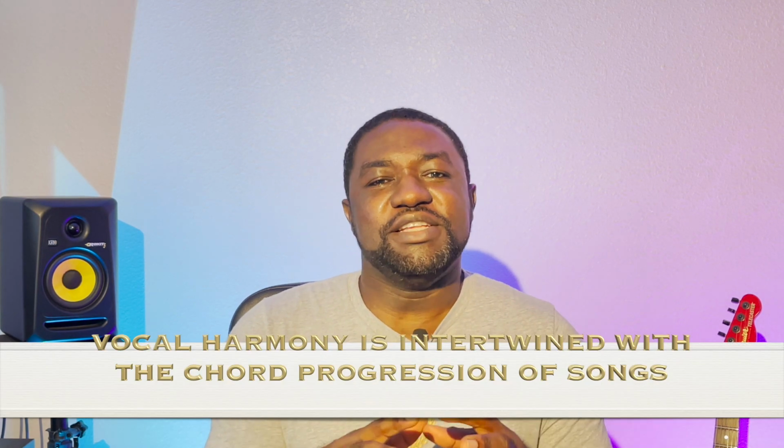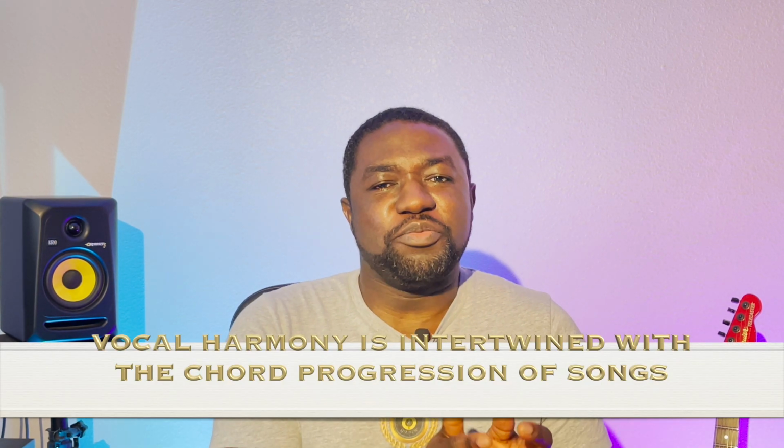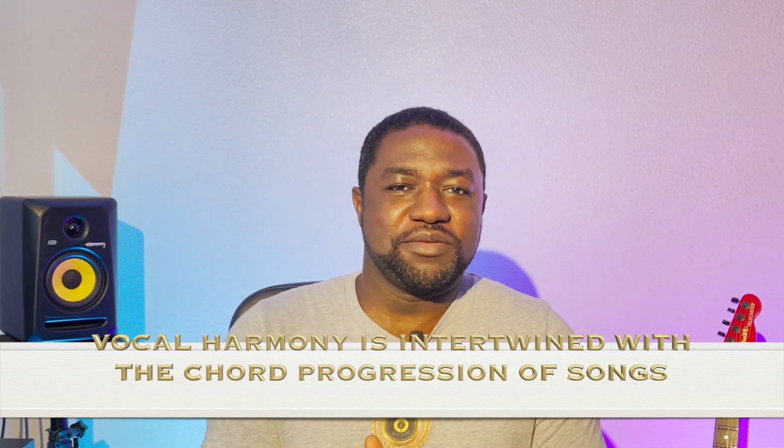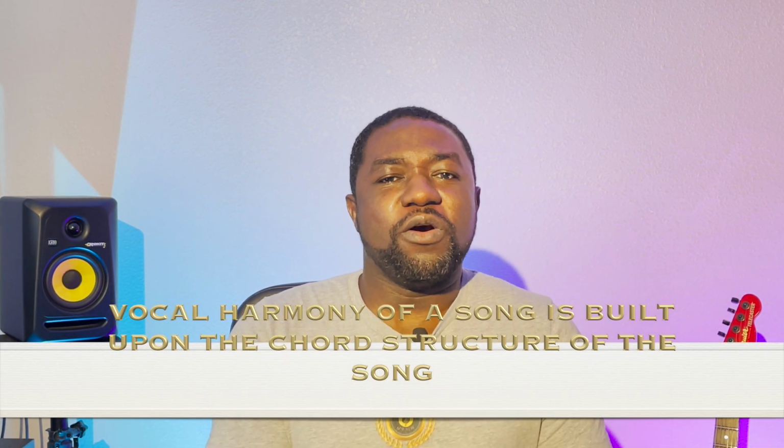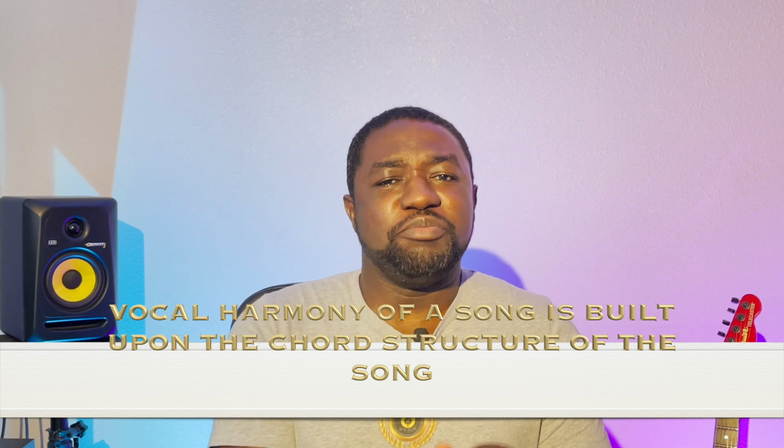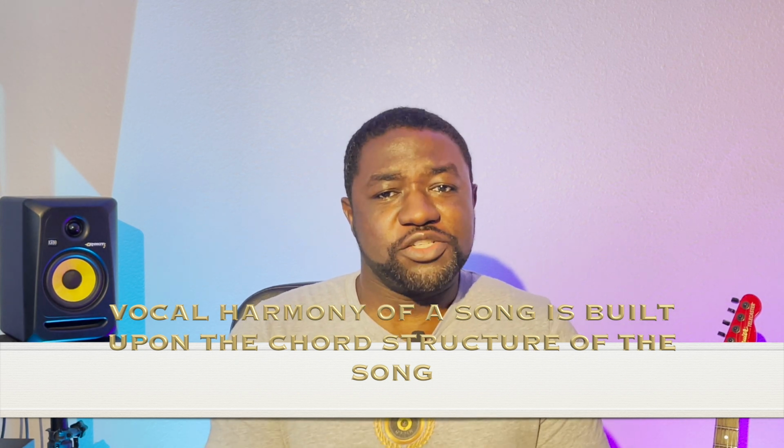If you're a musician, if you're a vocalist, you need to know how to harmonize a song, because vocal harmony is intertwined with the chord progression of songs. Now, every song that you hear, every song that you play, the harmony, the soprano, alto, tenor, and bass, if it's a song that has 4-part vocal harmony, is built upon the chord structure. It's built upon the chord progression of that song.